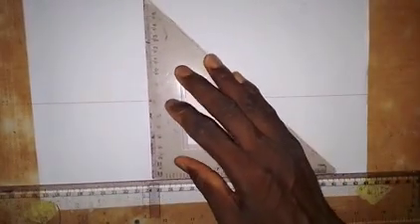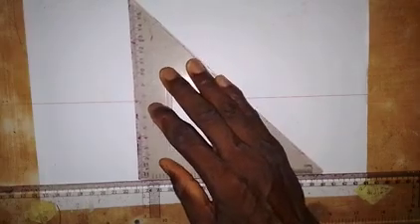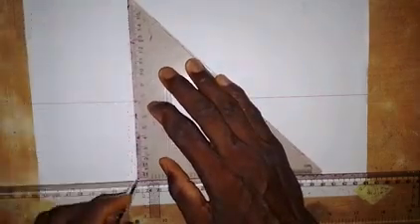Then I'll come here and draw a vertical line, like this.